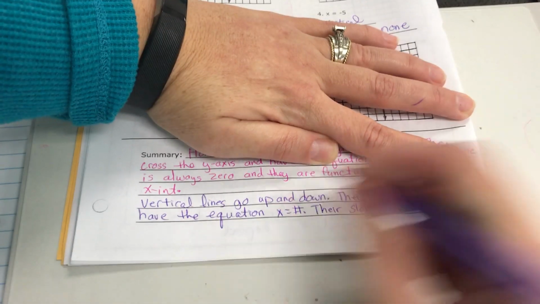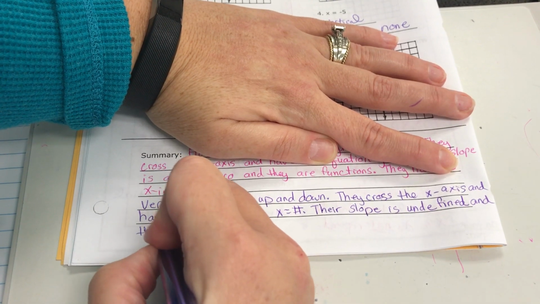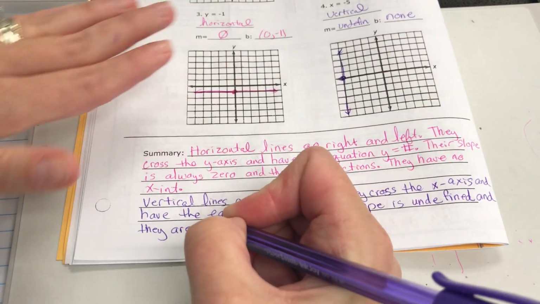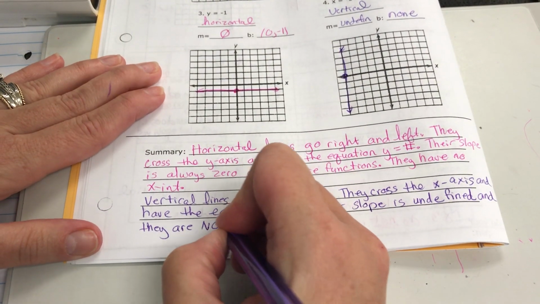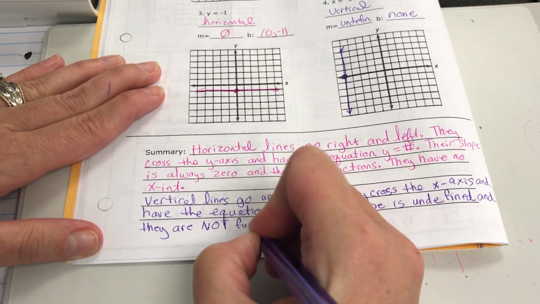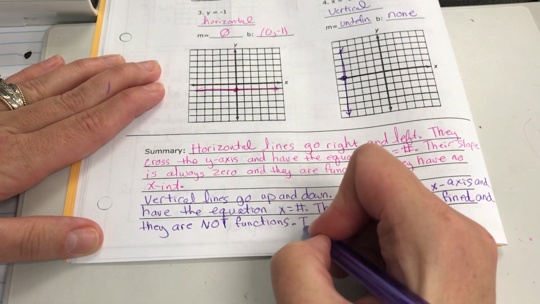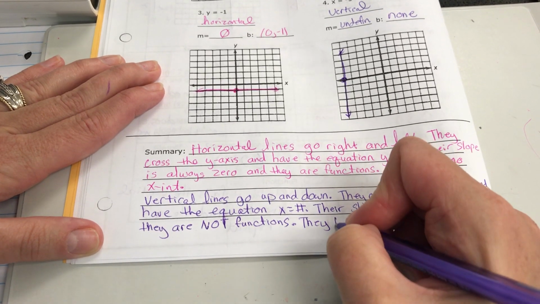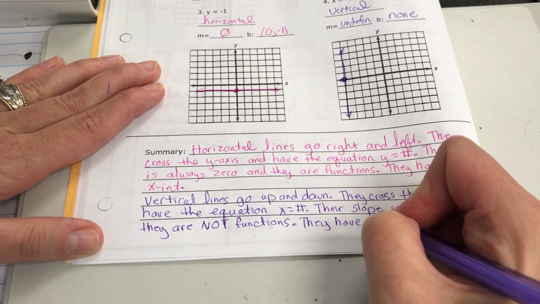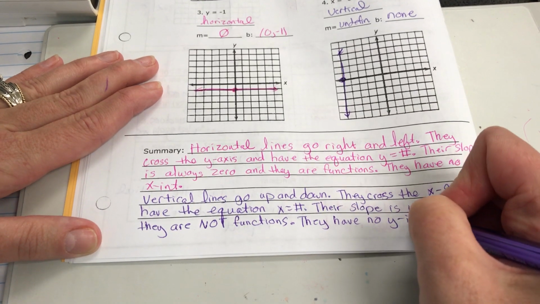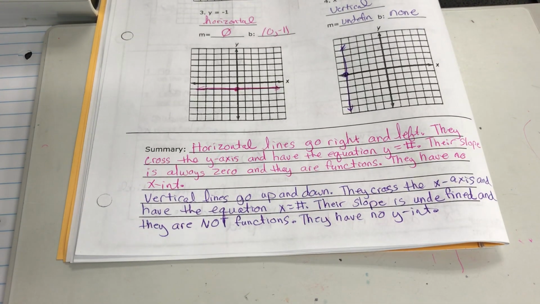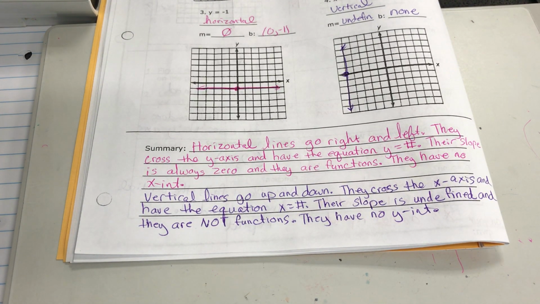And they are not functions. They have no y-intercept. All right, vertical lines go up and down. They cross the x-axis and they have the equation x equals a number. Their slope is undefined and they are not functions.